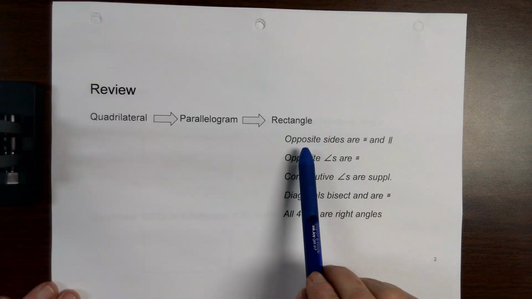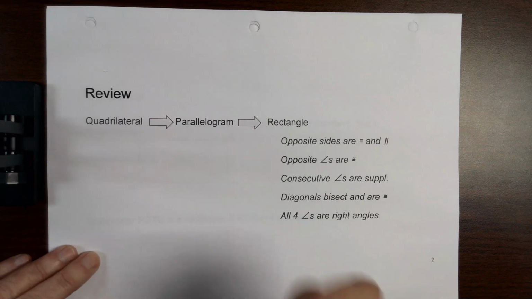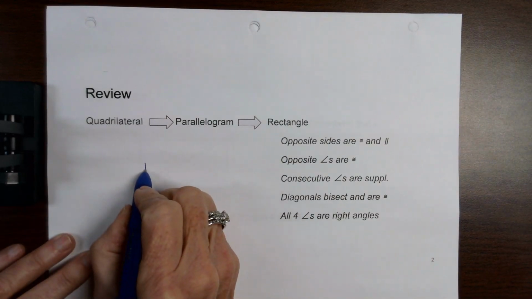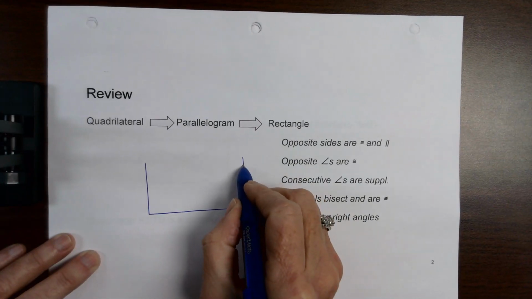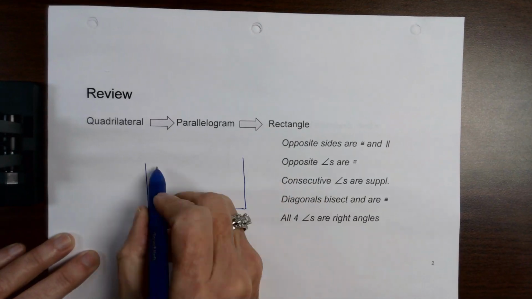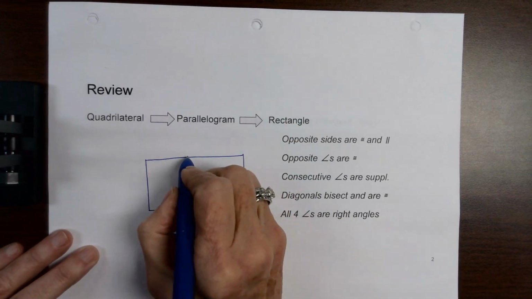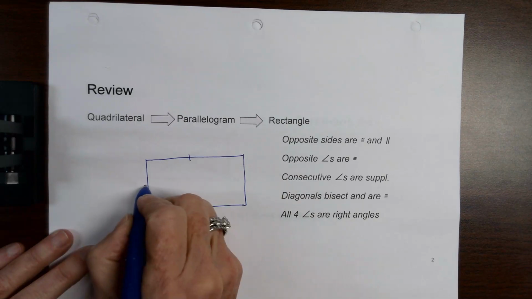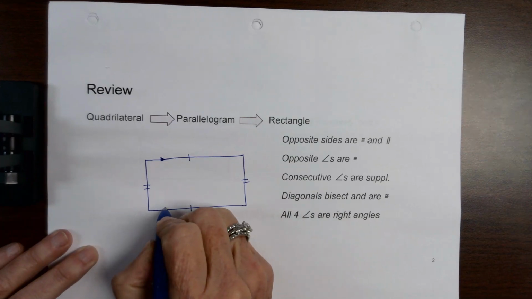So, a rectangle, opposite sides are both congruent and parallel. So if I draw a rectangle, okay, opposite sides are congruent, opposite sides are parallel.